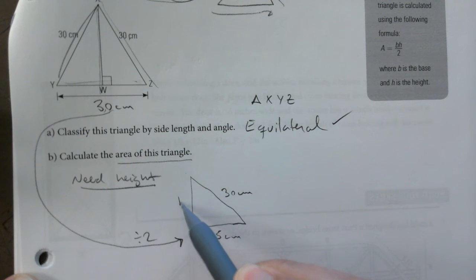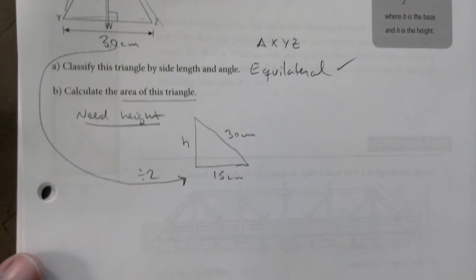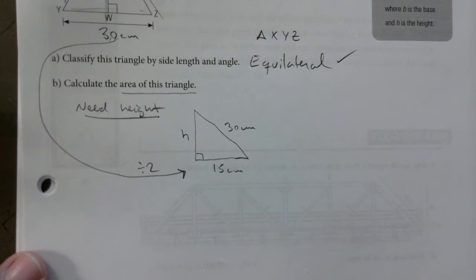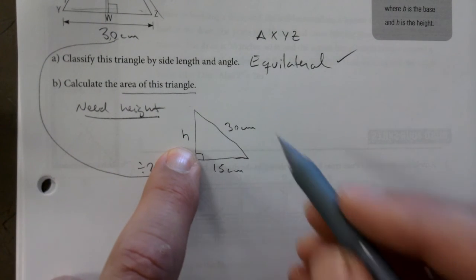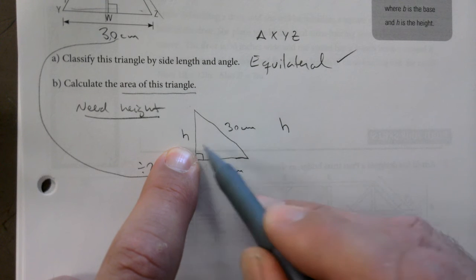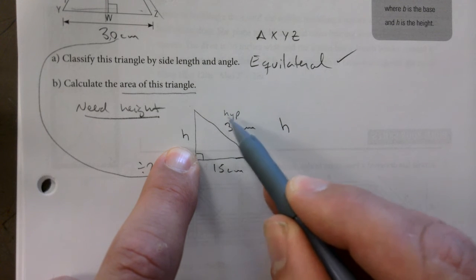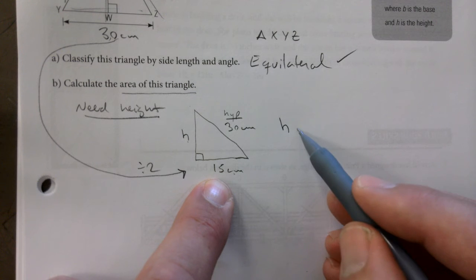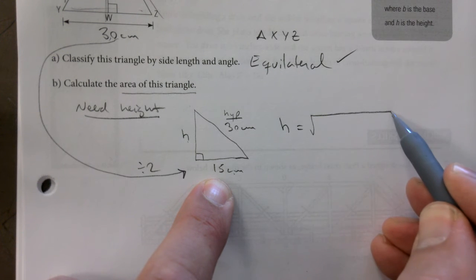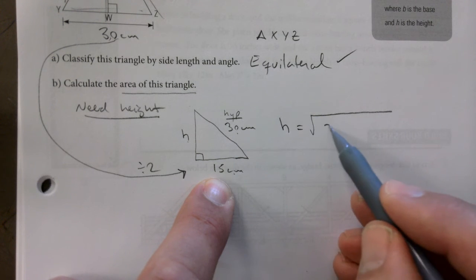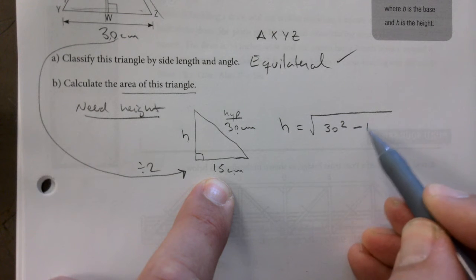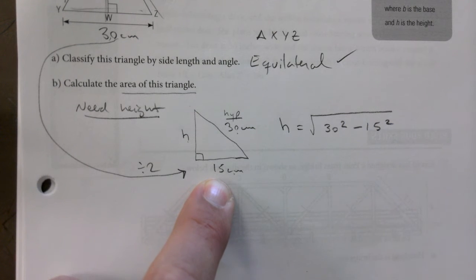You can call this H, you can call it X, whatever you want. We know this is a 90 there. That's going to give us our height. So this is a leg, this is the hypotenuse, leg and leg. So all we would have to do is take the square root of hypotenuse squared minus the other leg squared.